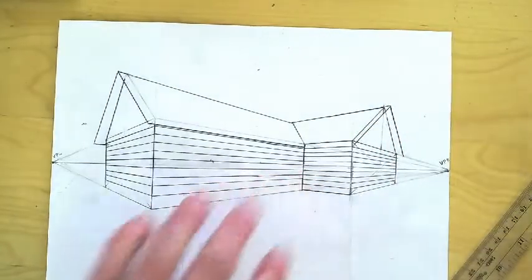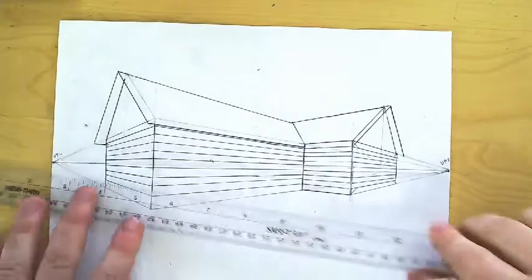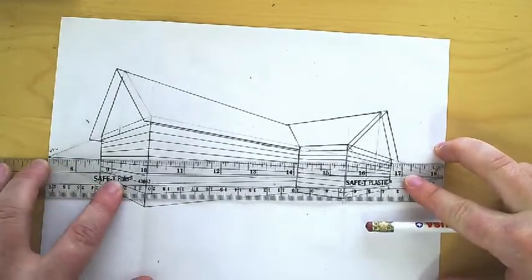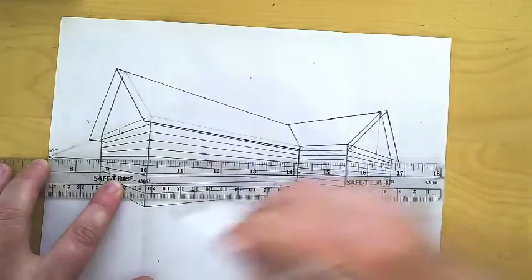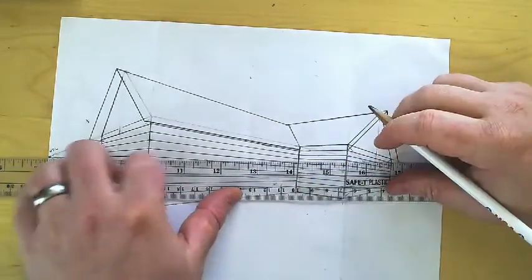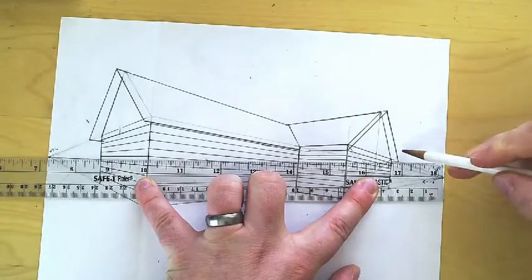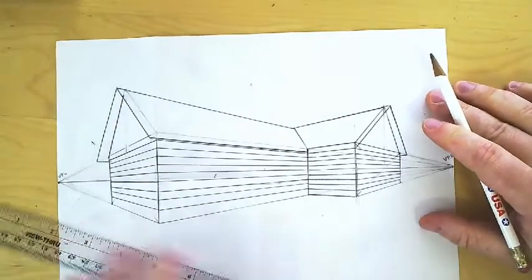And then you can match your ruler to the vanishing point on the left, and to where the roof came out, drawing a little line right there to the vanishing point on the left.